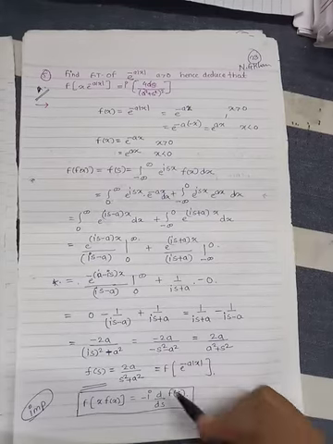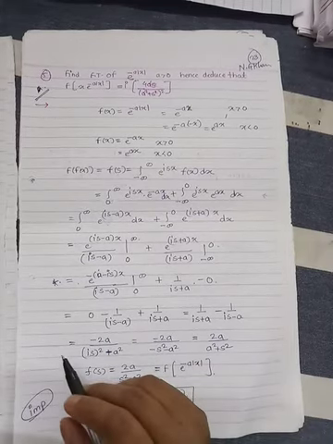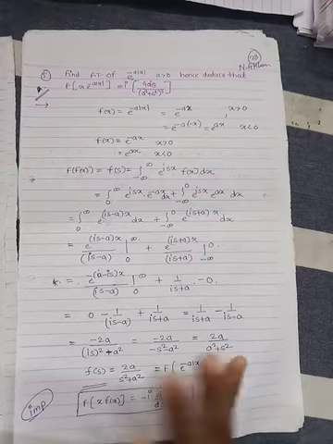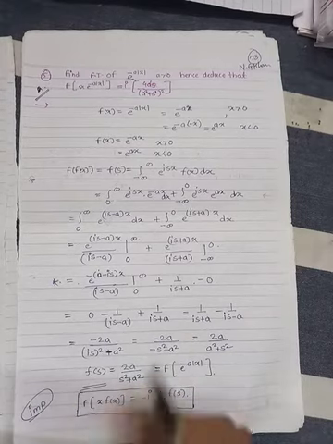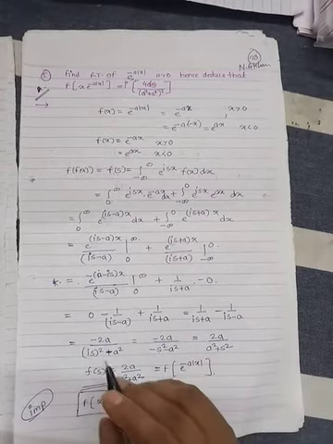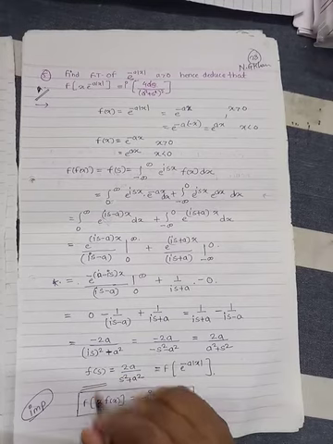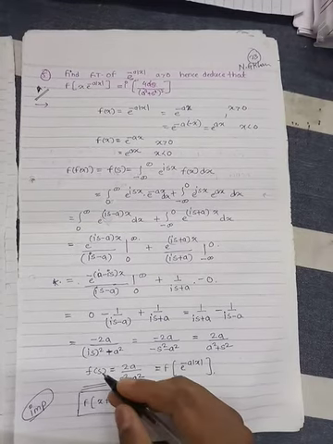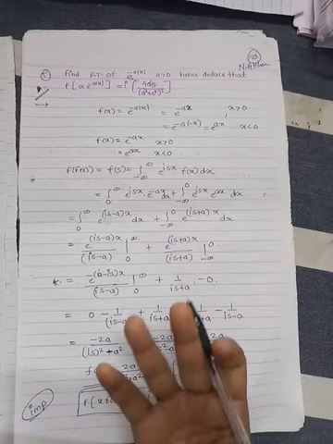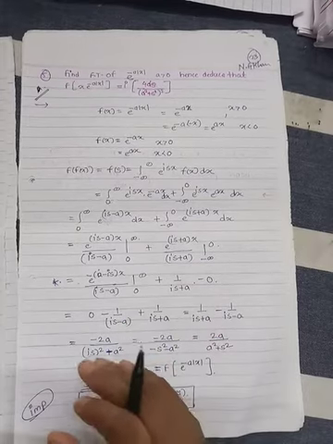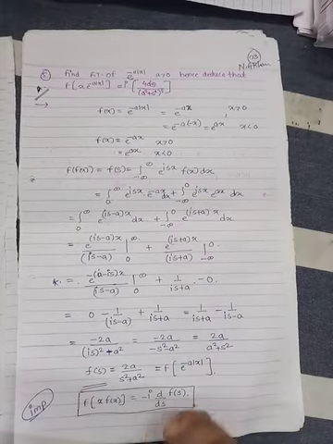Good morning, all. In the previous lecture, we have seen some examples: find the Fourier transform and hence part. In some examples, for the hence part, we used the Parseval identity formula, and in some examples we used the inverse formula.